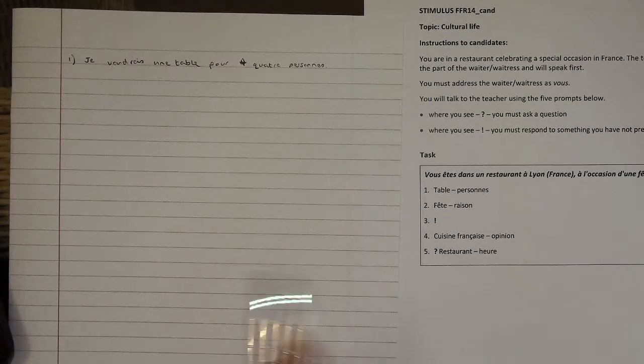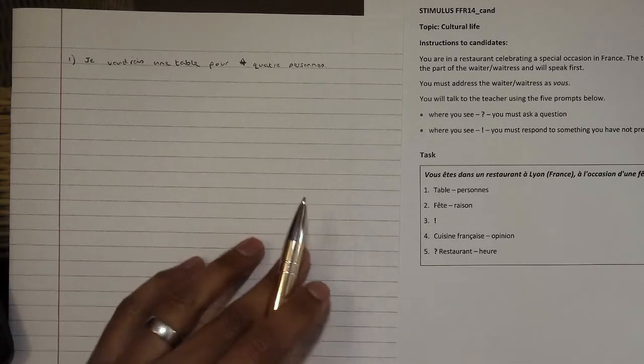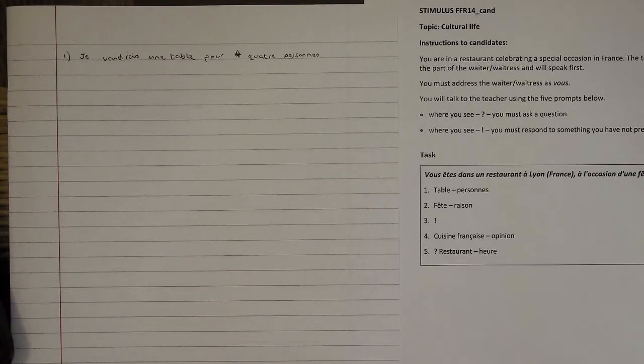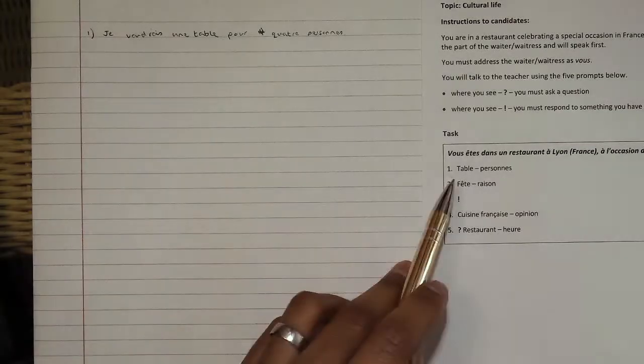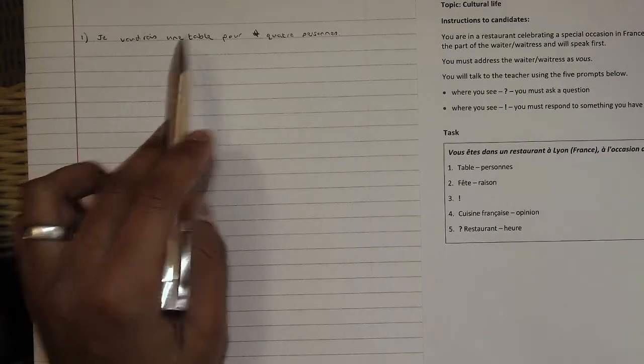Done. Okay, like I said, there's no development required. You don't need to give an opinion. You don't need to talk about somebody else. It's a situation, okay? It's a short, sharp answer, and which is relevant. So that's bullet point 1 done. I'd say table personne, and I said je voudrais une table pour 4 personnes.